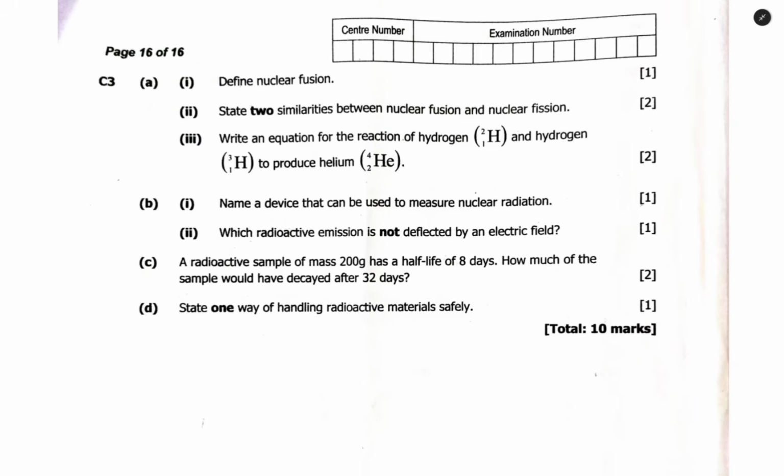So the first question is: define nuclear fusion. So we have nuclear fission and nuclear fusion. When you hear of fusion, just think of joining. So this is just a joining of small nuclei to form a large one. And of course, in the process, energy is produced.